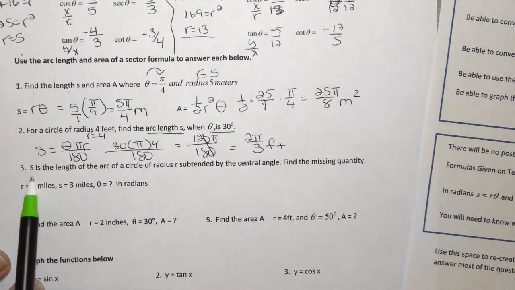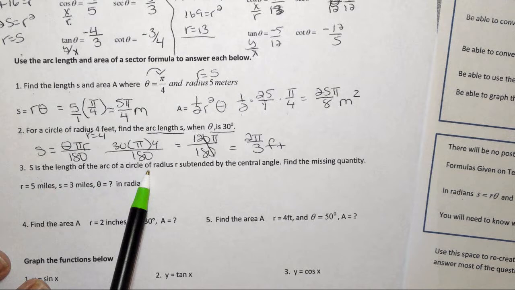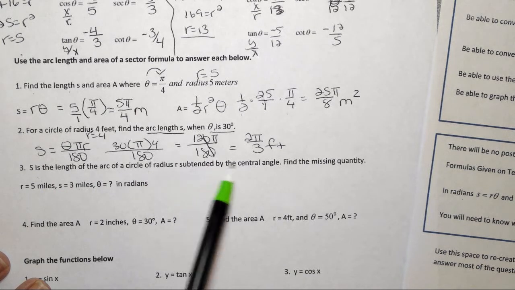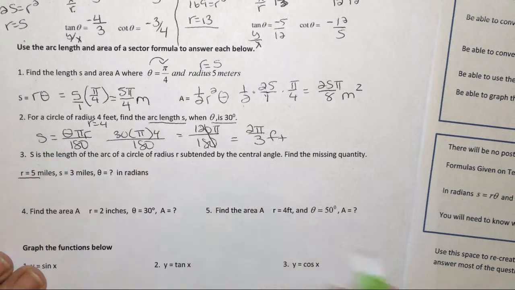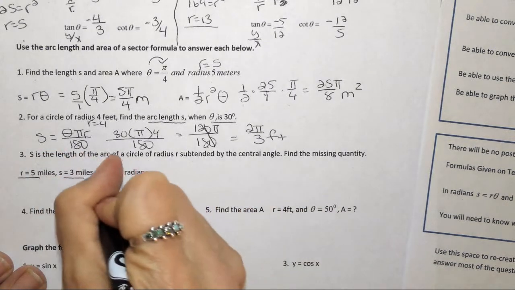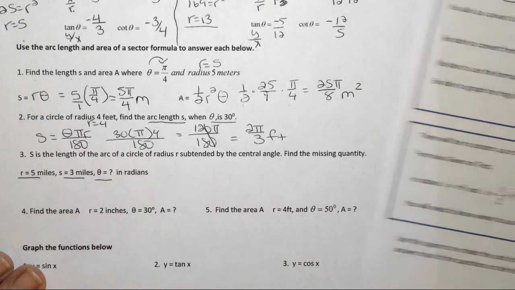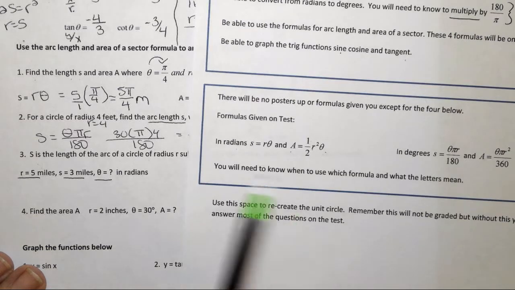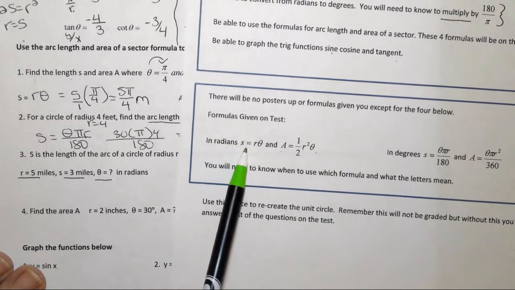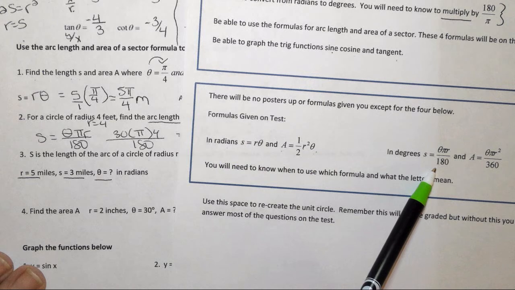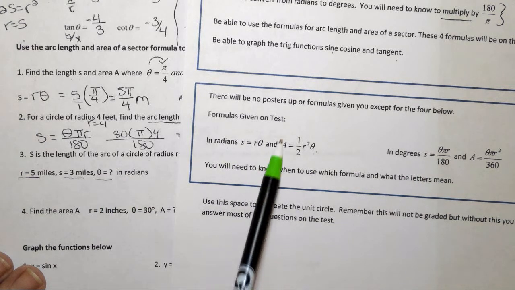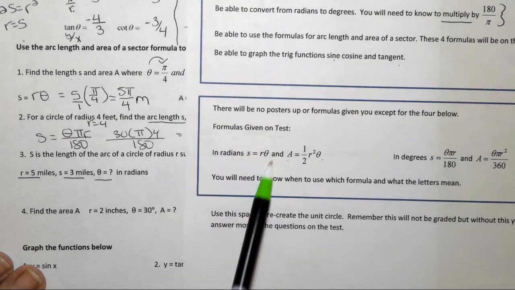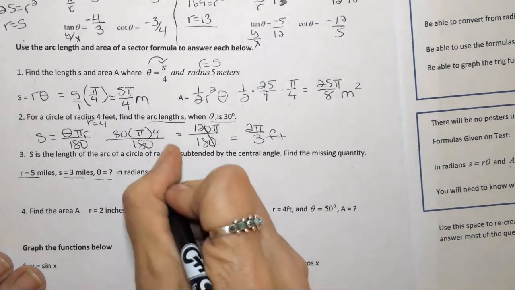Number 3, S is the length of an arc of a circle of radius r, subtended by a central angle. Find the missing quantity. So they tell me the radius is 5, the S is 3, and they want me to find theta in terms of radians. If they gave me S, I either need this first equation or the second one. But then they specifically said that they wanted my theta in radians. So now I don't have a choice anymore. I have to use this first formula. So I'm going to use this one right here.